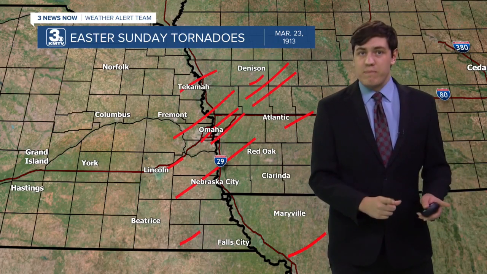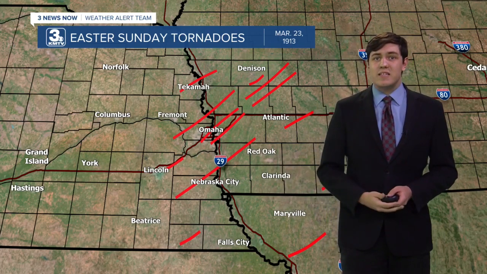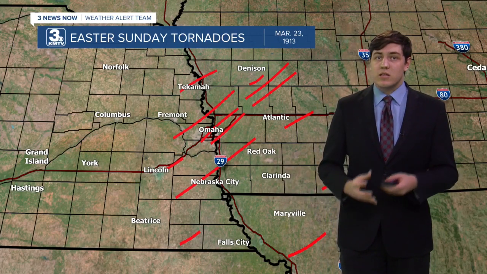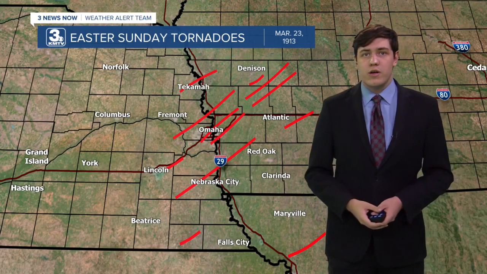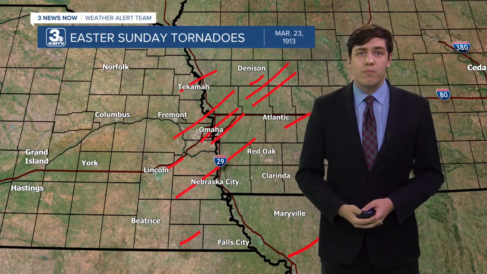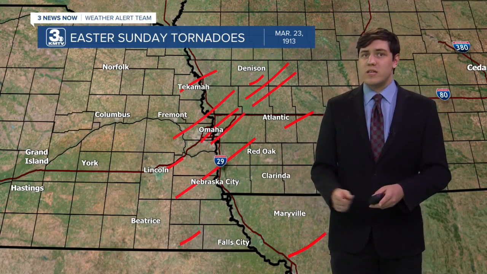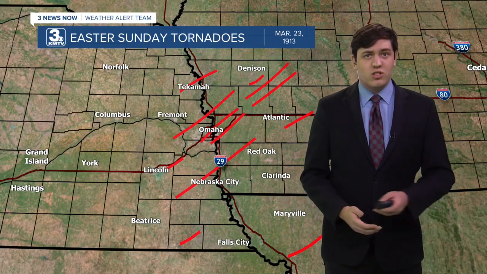Now remember, this is only part one. In parts two through four, we'll look in detail at each of these tornadoes as they tore paths of destruction across eastern Nebraska and western Iowa. You can scroll down below in the blog post to find the links to those parts and read more about 1913 in Nebraska and Iowa. That's all just below.